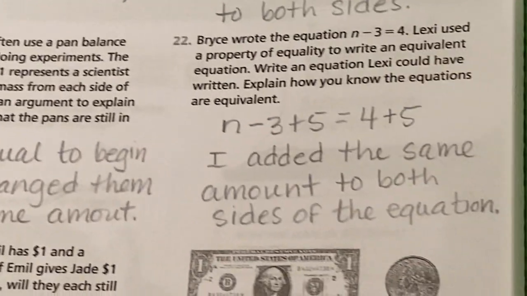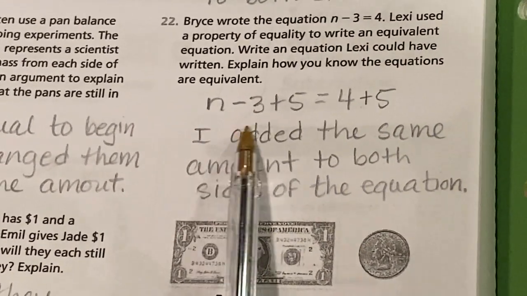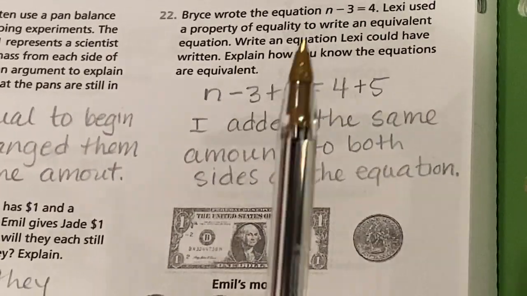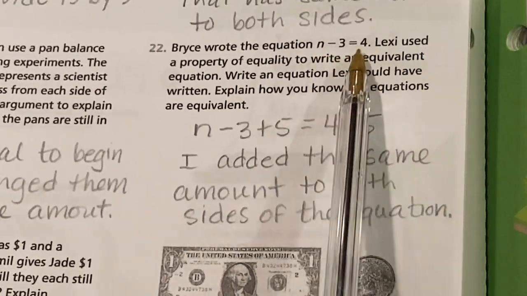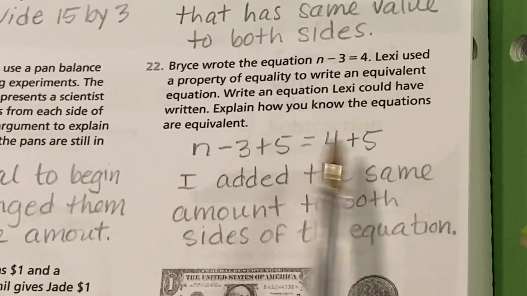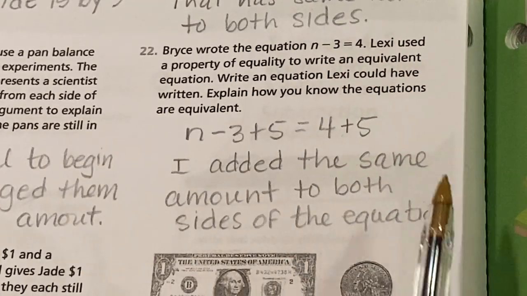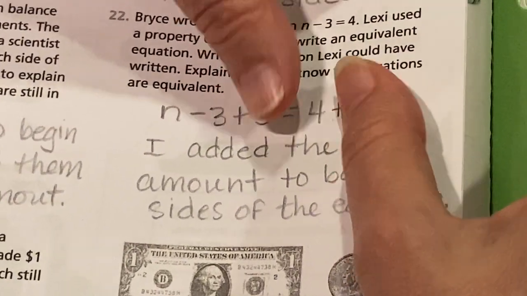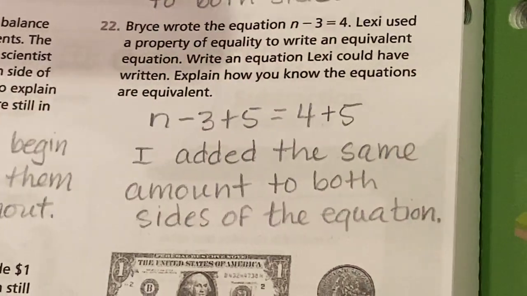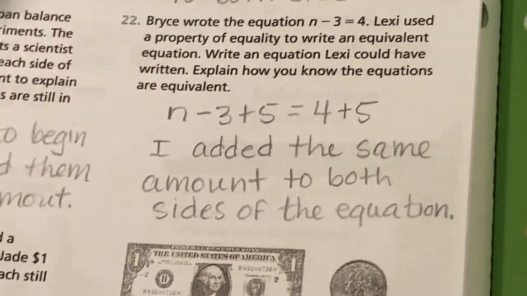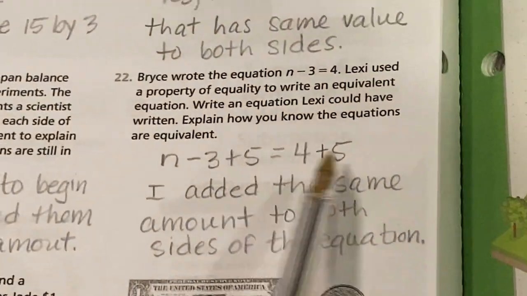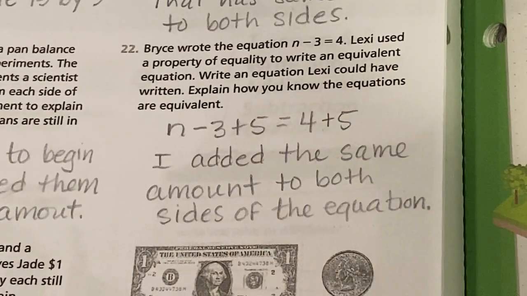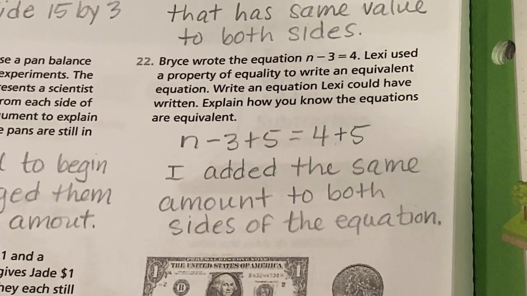Number 22. So, n minus 3 plus 5 equals 4 plus 5. So up here we had n minus 3 equals 4, and then I just added 5 to both sides. So if this was equivalent and then I did the same thing to both sides, it's still going to be equivalent. And you could have added or subtracted or multiplied or divided anything as long as you did the same thing to both sides, it would be a right answer.